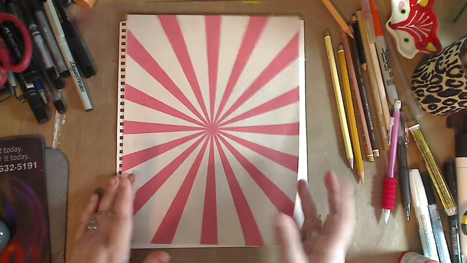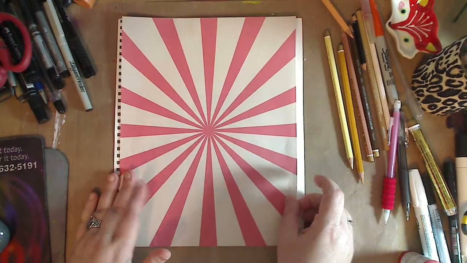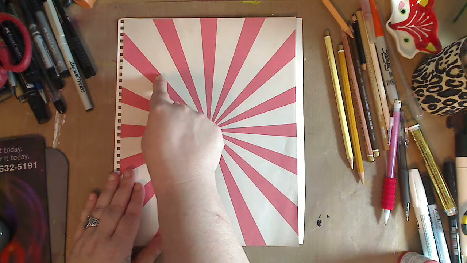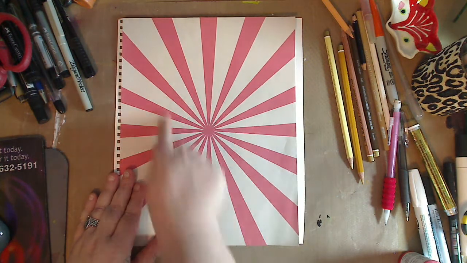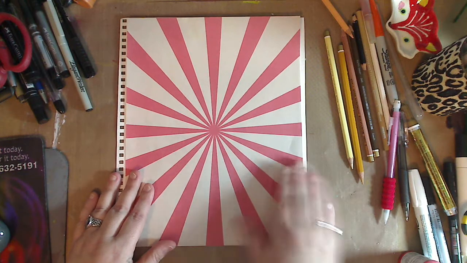Now, if you don't want to glue it on a piece of paper, this is just printer paper, so it's thin. But you could shrink this down either before you print it or when you get it out. And I'm just going to put it on this piece of paper. I love things that help me create that I don't have to leave the house for.